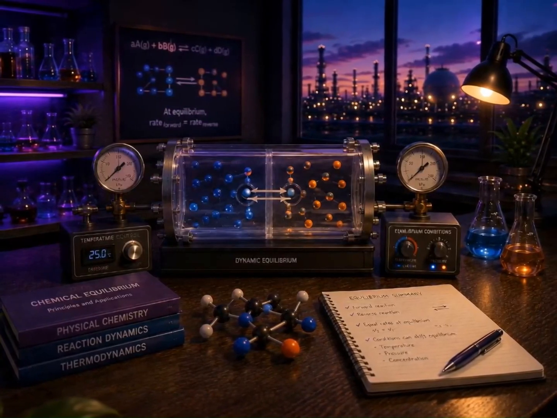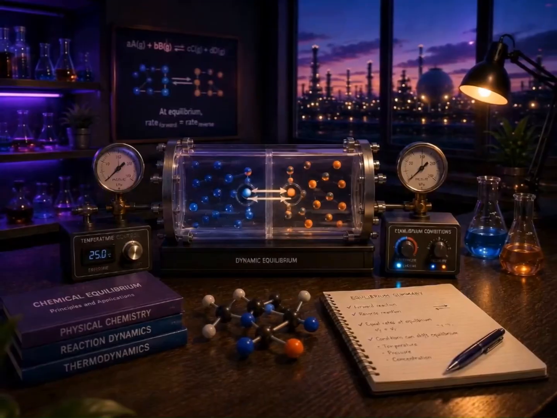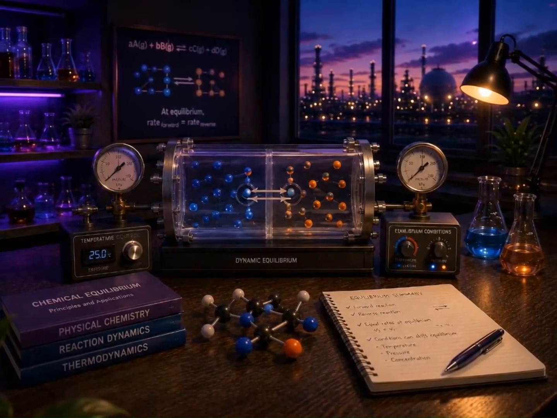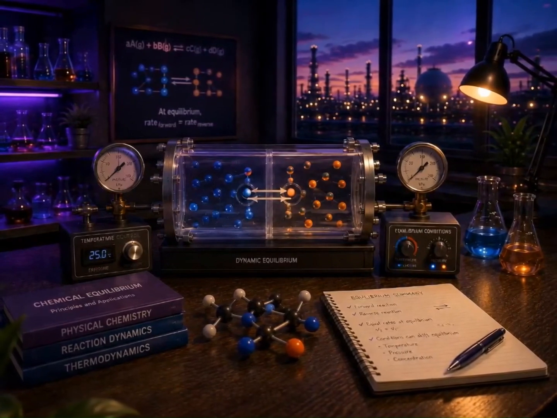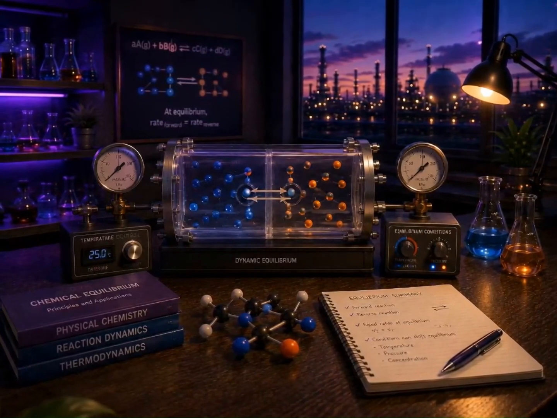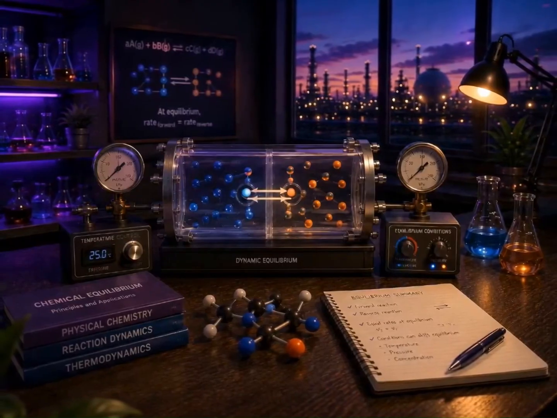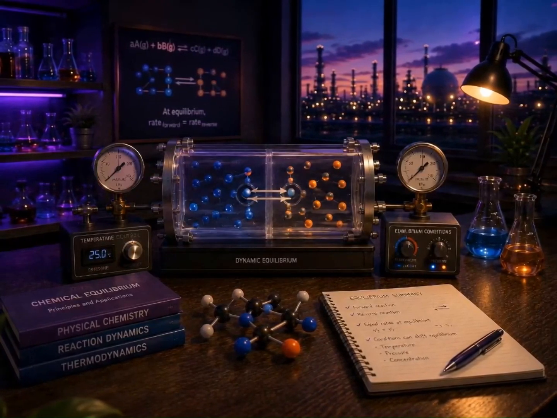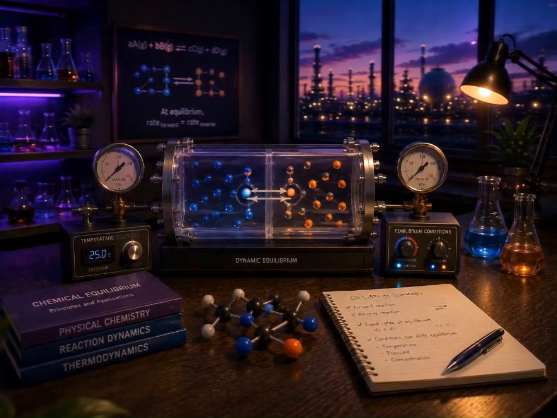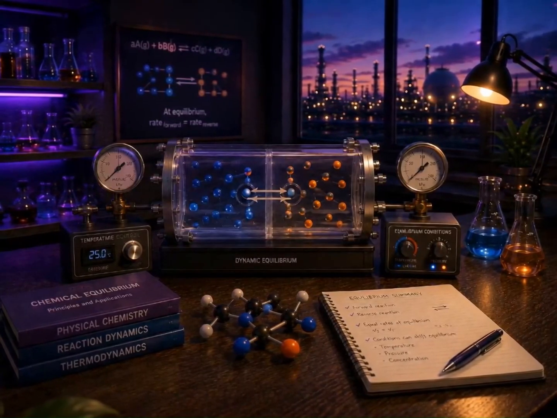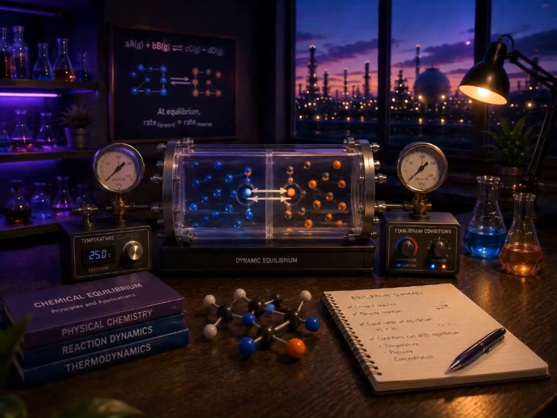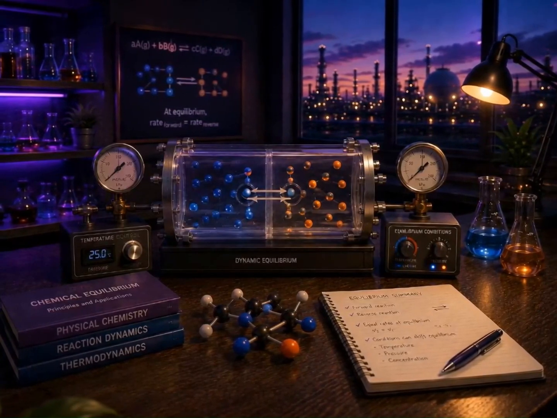Energy profiles can also show activation energy. Activation energy is the minimum energy required for particles to react when they collide. Even exothermic reactions need activation energy to begin. A match must be struck. A spark must ignite the fuel. The reaction may then release much more energy than was needed to start it.